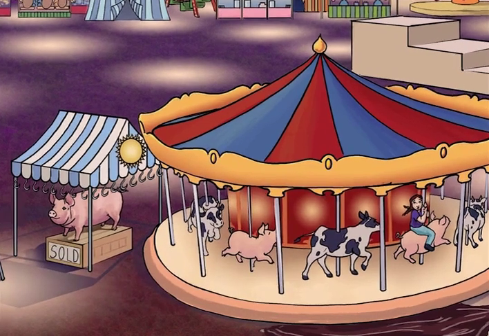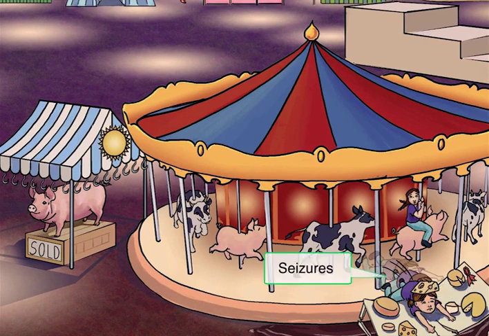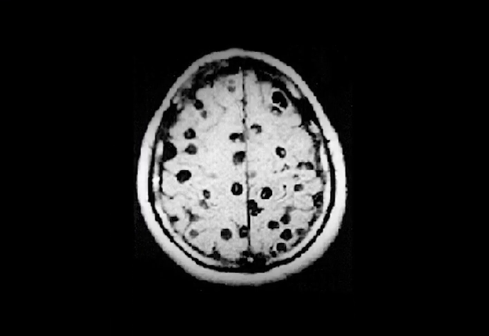If you take a look at the carousel, one girl is still clinging to the carousel for dear life, and the other is flown off into the cheese stand. Her crashing motion lines are to remind you of seizures, and the cheese on her head is not because she's a Packers fan, but because neurocysticercosis looks like Swiss cheese on head CT. And here's an image of the characteristic findings seen on MRI. So you should suspect neurocysticercosis if the patient is an immigrant or farmer and has seizures or symptoms of hydrocephalus.